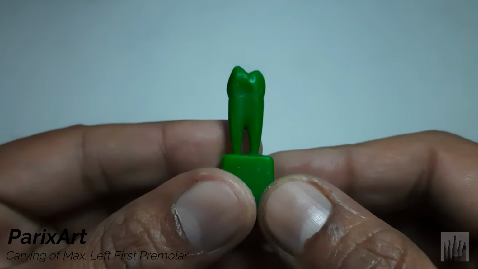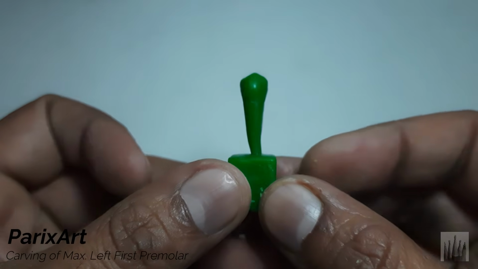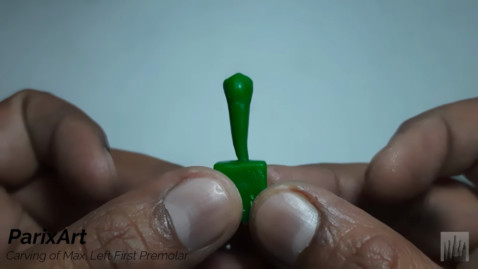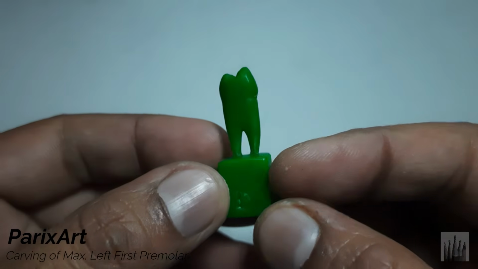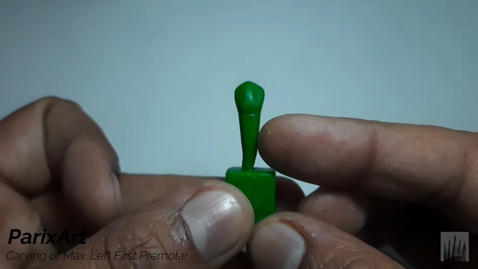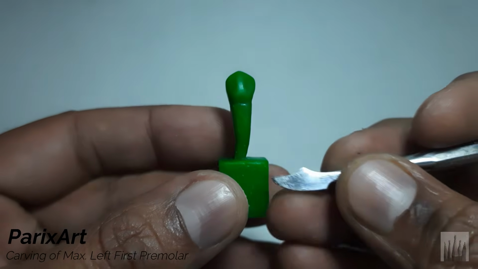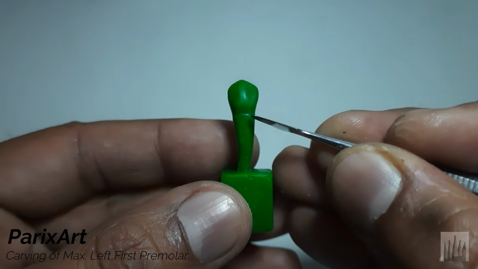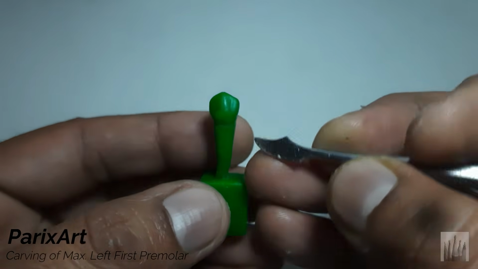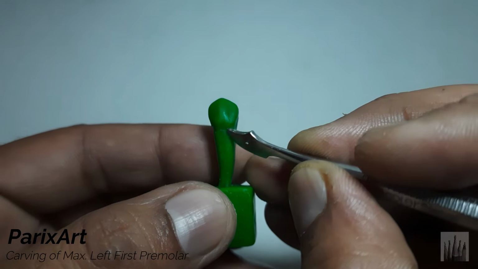Finally, check thoroughly for any corrections still required. Here you can see very slight convexity of the root. We need it in a straight taper. We'll correct it. Also, we need to develop slight curvature of the buccal cervical line. Carve at the mesiolabial line angle slightly occlusal to give a curvature.